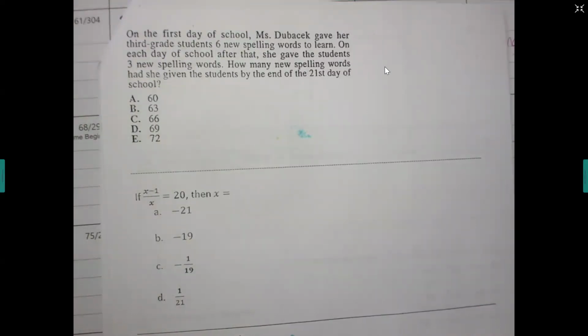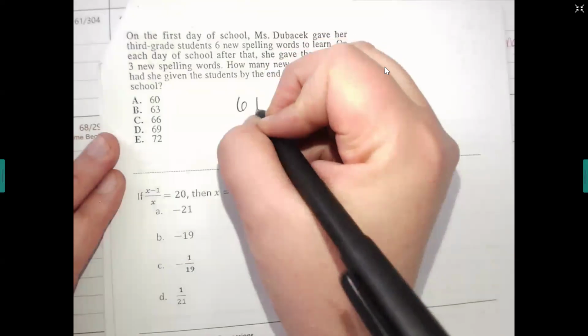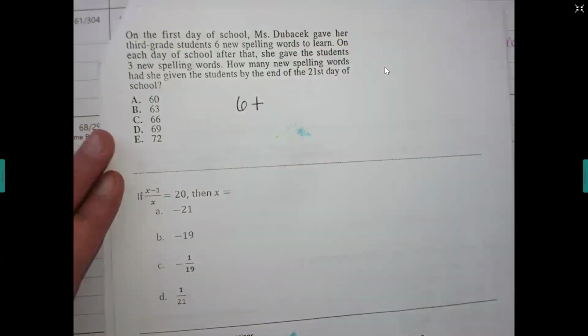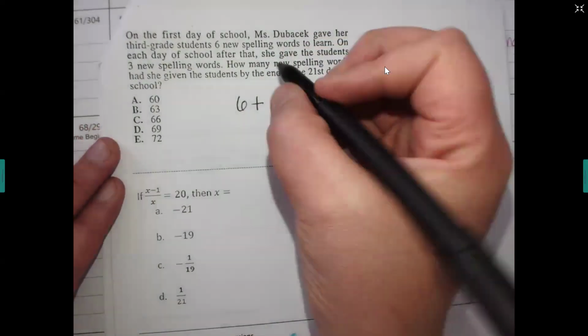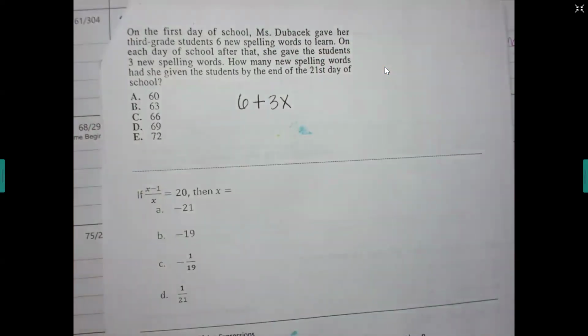Okay, let's set up a little equation. How many did they have to learn day 1? 6. Plus, how much are they going to learn each day? 3. Now, you're probably thinking, well, we should do 3x. Okay, here's the problem with that. If I set it up like this, on the first day, they're doing 6 new words plus 3. And on the first day, they're not doing that. How many are they learning on the first day?